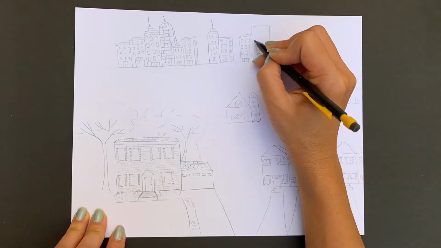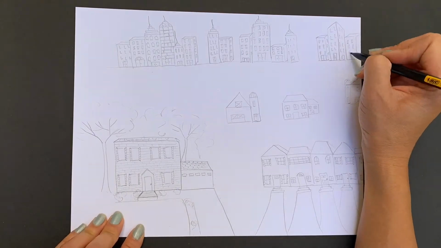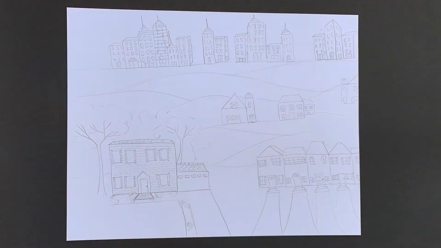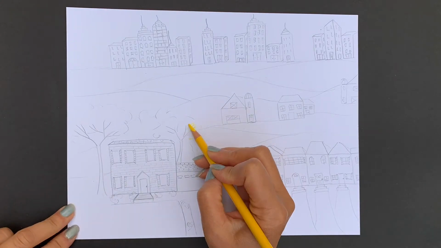Once all of my buildings are done, I will add in hills to tie my three communities together so that it doesn't look like my buildings are just floating in midair.